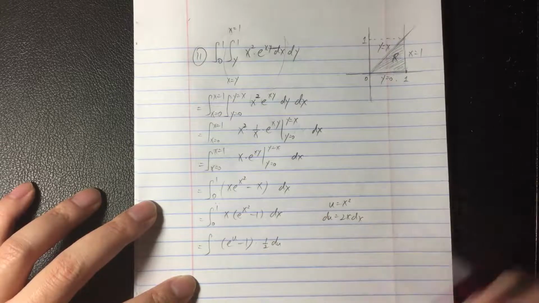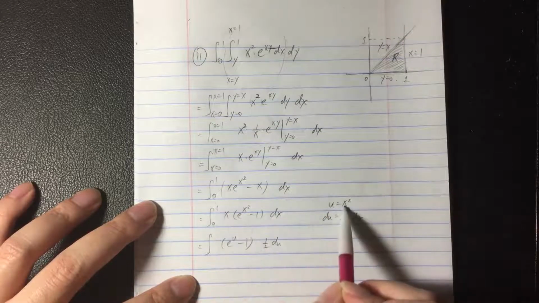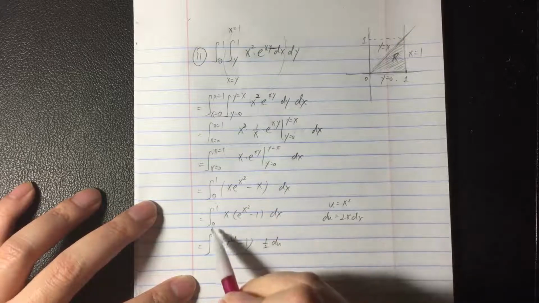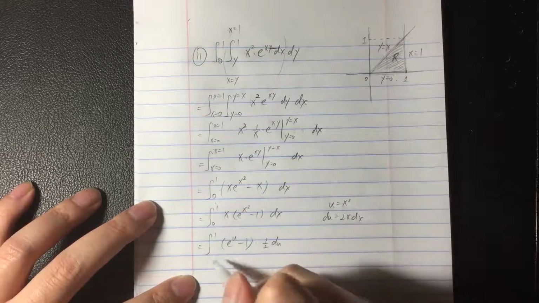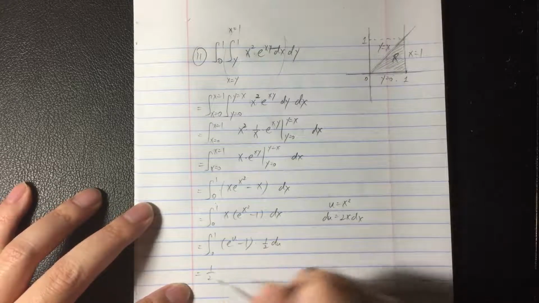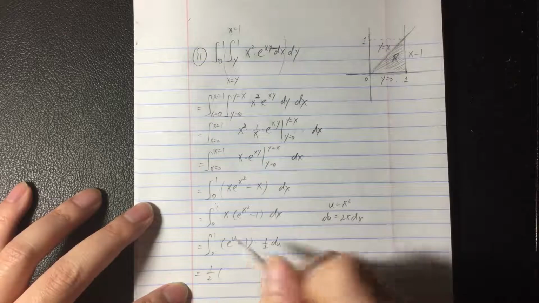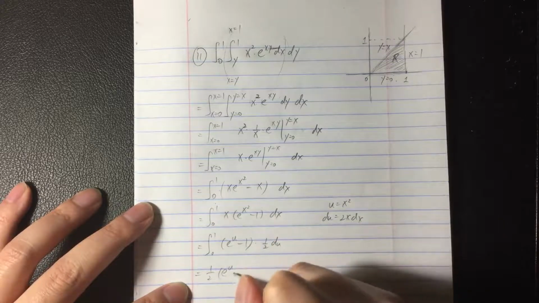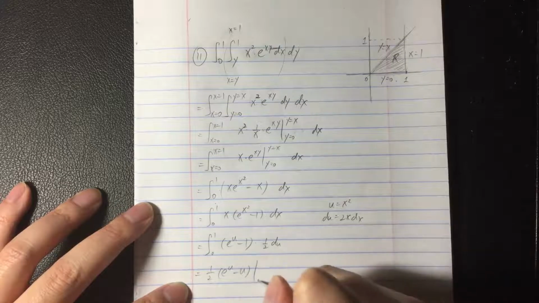And for the limits, if I plug in 1 for x, 1 squared is 1. If I plug in 0 for x, 0 squared is 0. Half is a constant, I can put it outside. Then the antiderivative of e to the power of u is e to the power of u, and the antiderivative of 1 is u. Evaluate from 0 to 1.